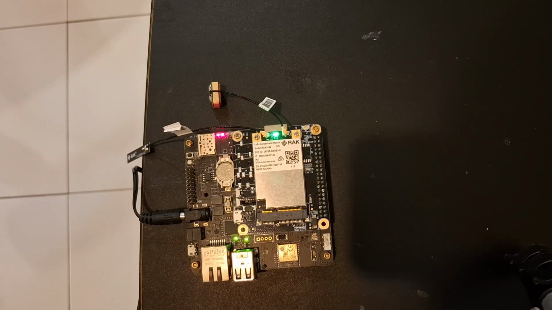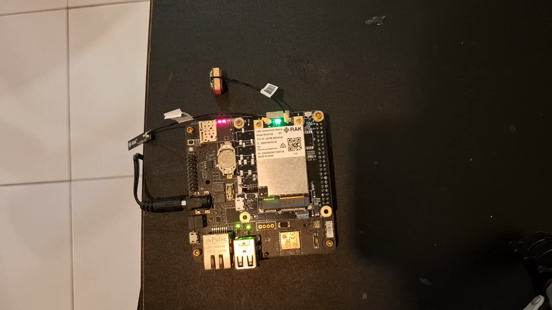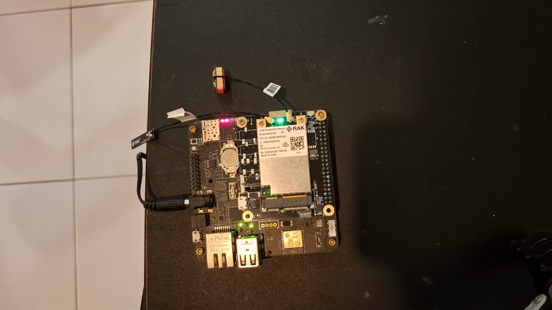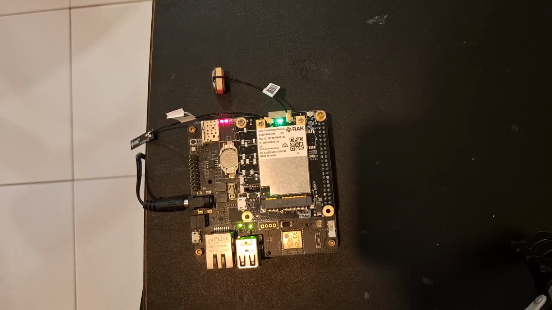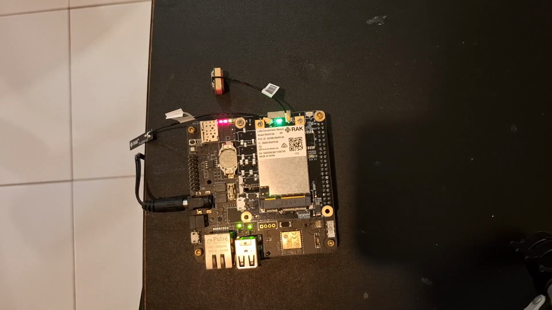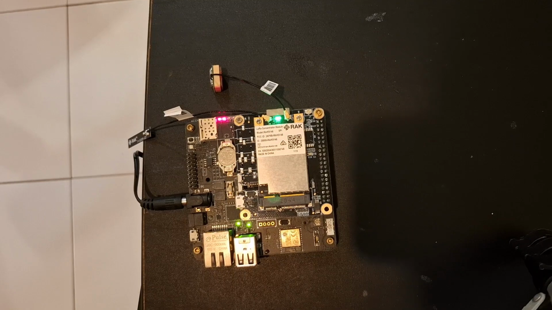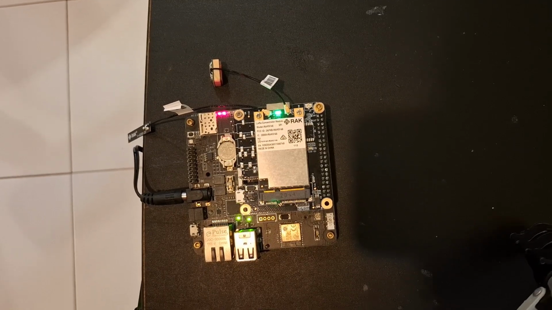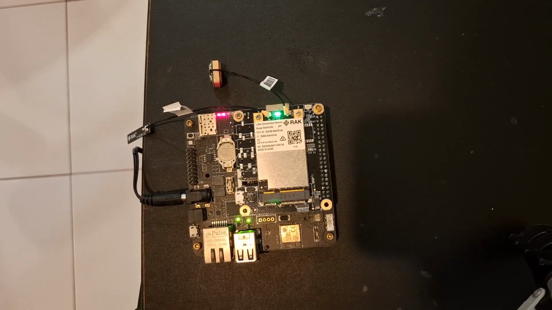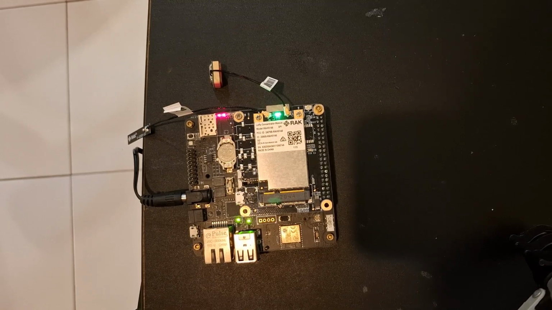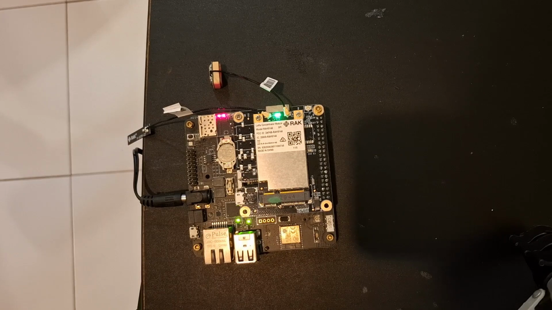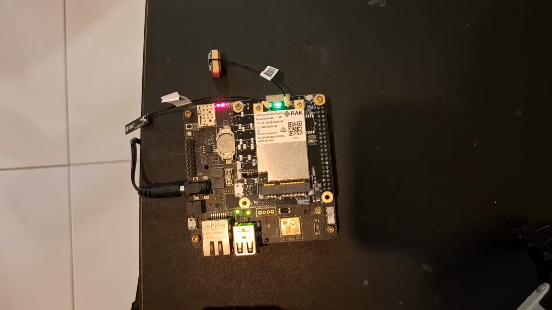And as I mentioned in the diagram, we will need a LoRaWAN gateway. So I already reserved the LoRaWAN gateway from RAK, with model RAK5146.